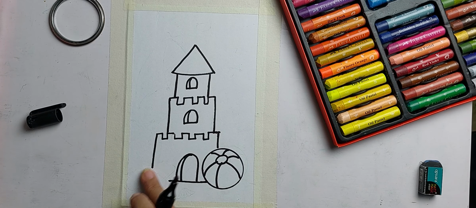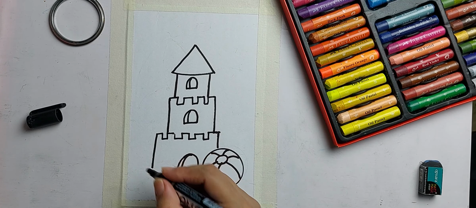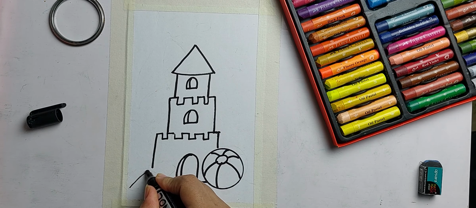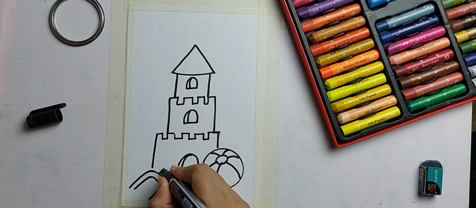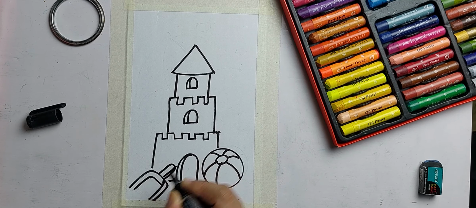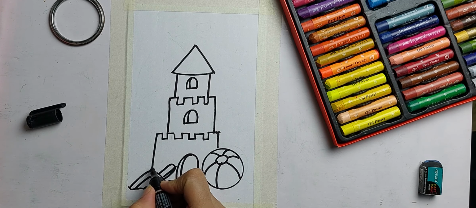Now we'll make a thing with which we can hold the sand. So we'll make a shape, a flat U kind of shape. Then inside it, I'll make one more shape like this. I'll make one more here and a curve here. And we'll make a handle of it. So this is something with which kids can play and take the sand. Okay, now this is okay.